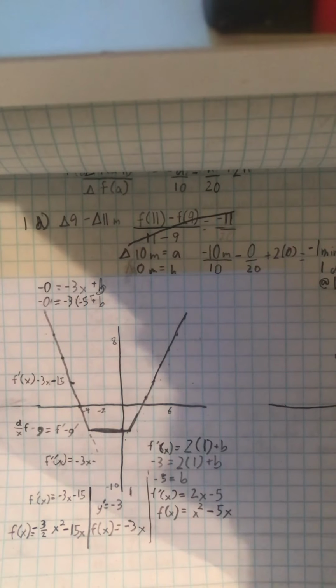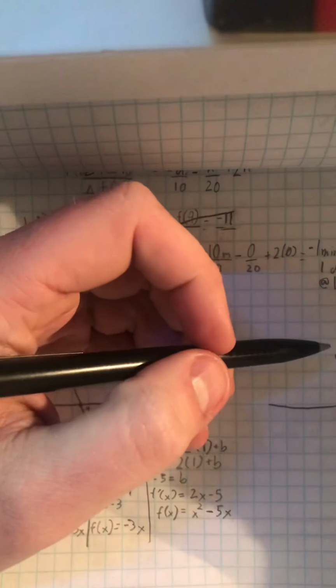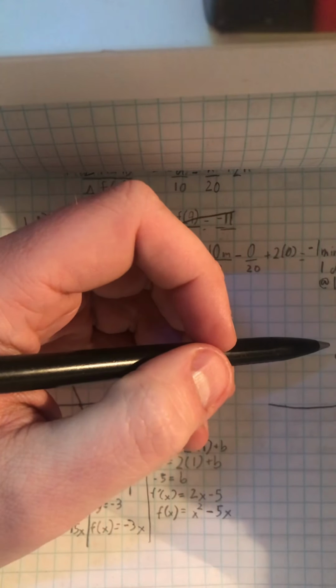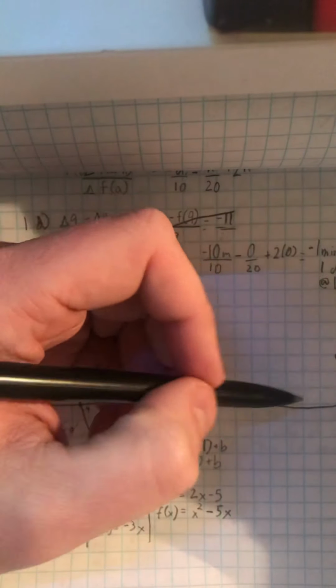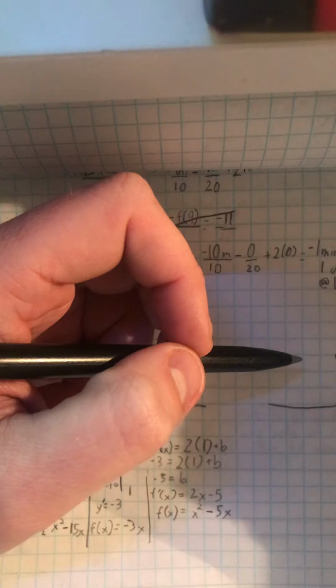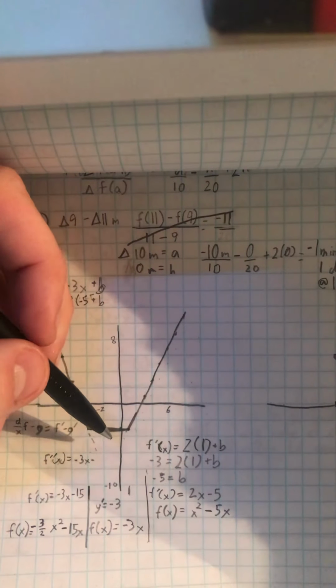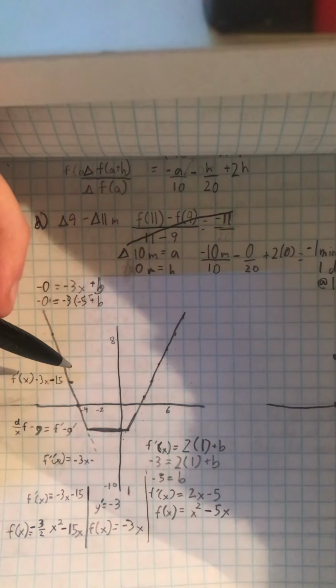And at that portion we're actually already off the graph, per se.